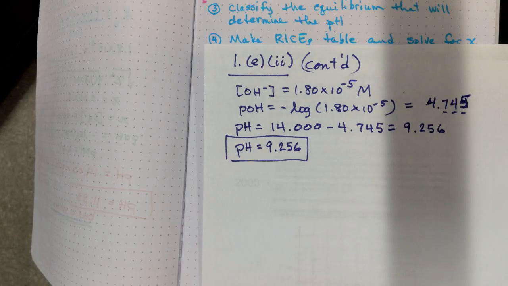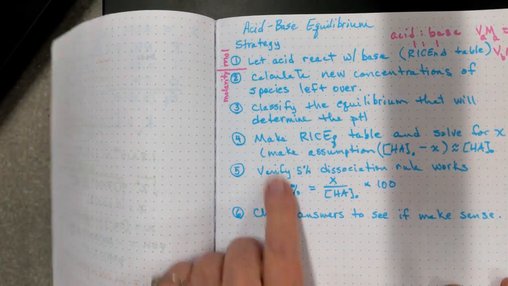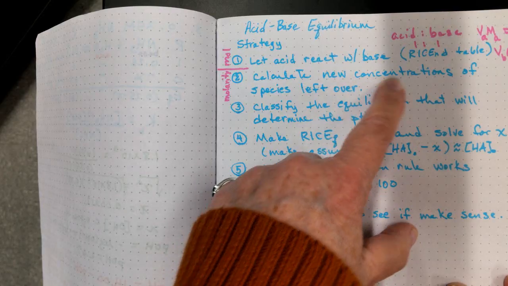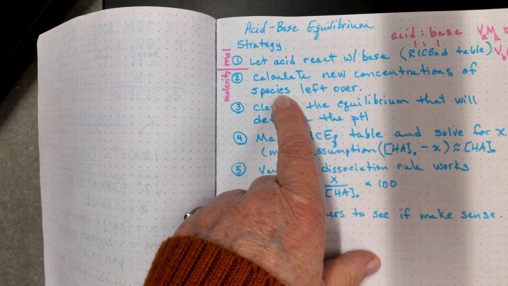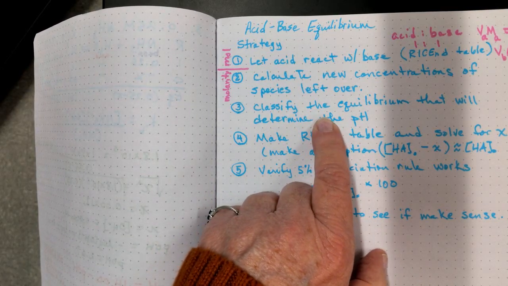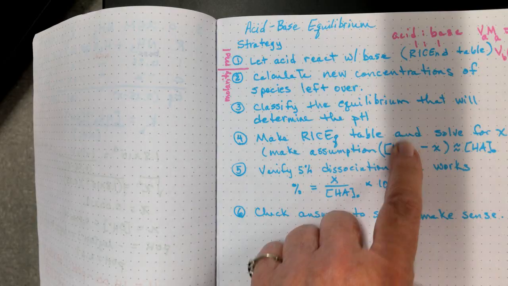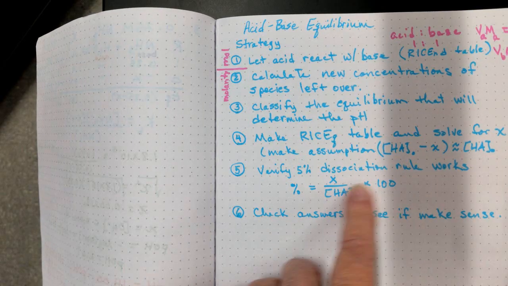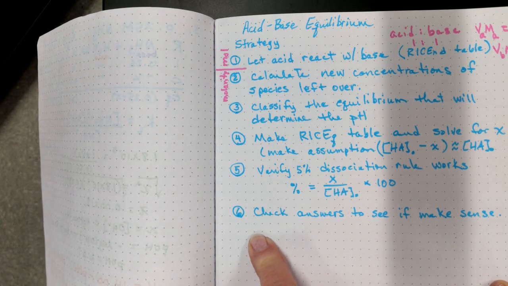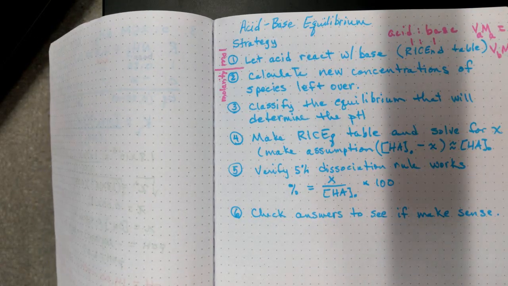And that's how to do part E2. So what steps did I use? I let the acid and base react. I found what was left over. I got new concentrations by dividing the moles left over by the total volume. And then I looked at what equilibrium to write. Since I had weak base left, I had to use the weak base equilibrium. And then we made our RICE table. We made our assumption. I did not verify that because I don't want to solve the quadratic anyway. But technically, I would do that if I had the time. And then check answers, see if they make sense. So we ran through all those steps in part E2.